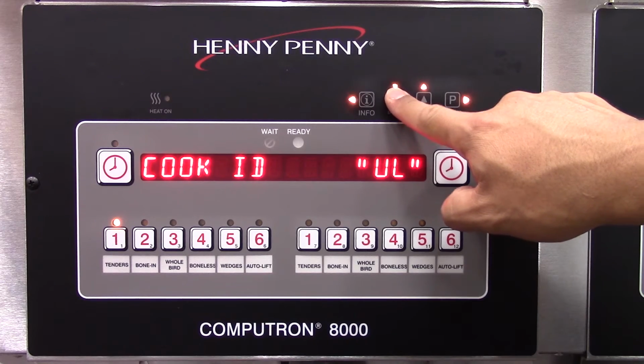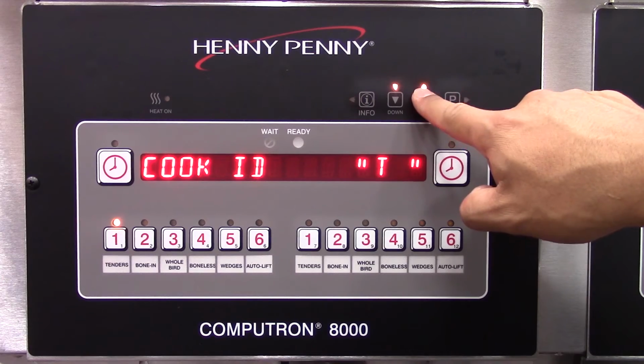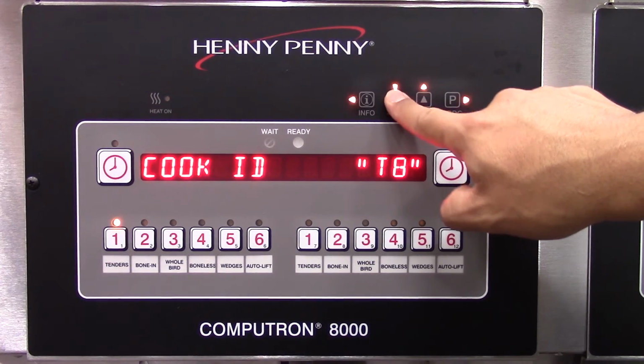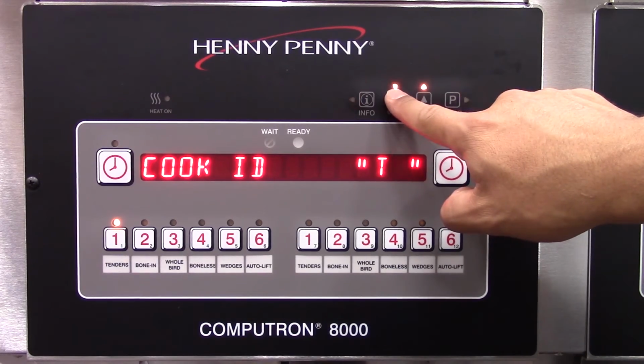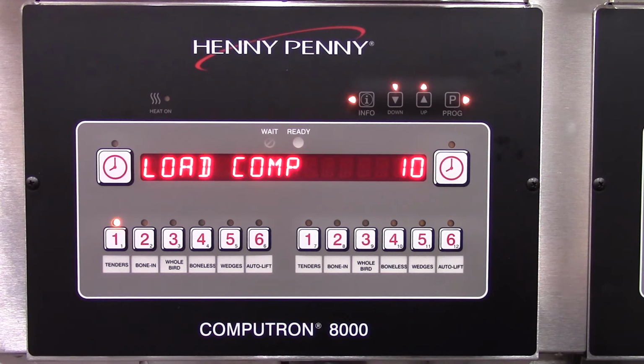Use the up and down arrow buttons to scroll up and down the characters, and the info and program buttons to advance or go back to the next value. Press the program button once done. The next setting is called load compensation, which can be set between 0 and 20.